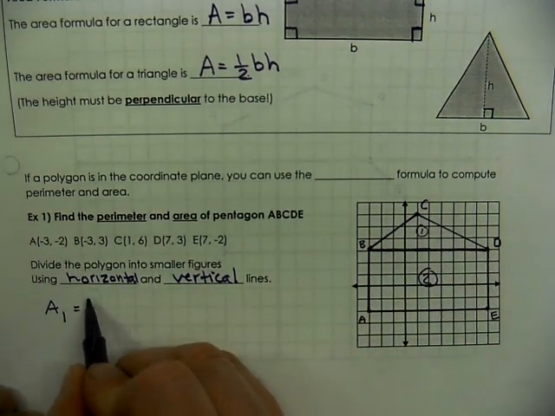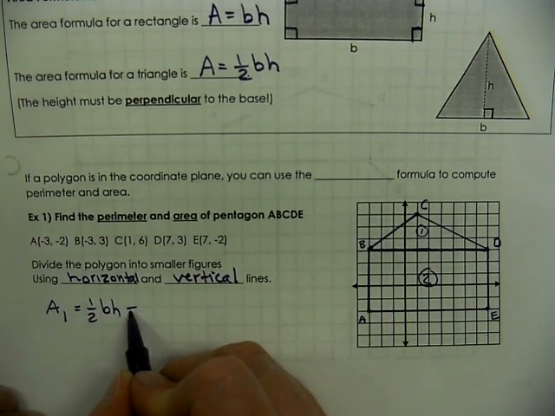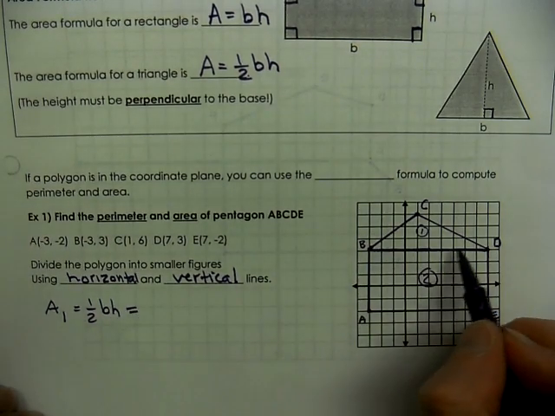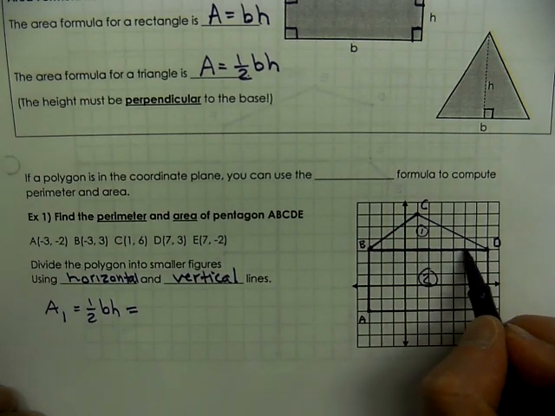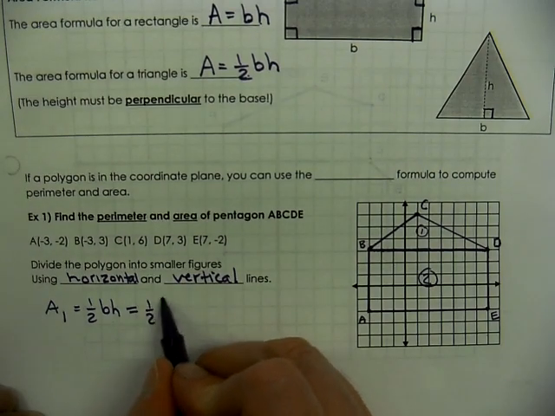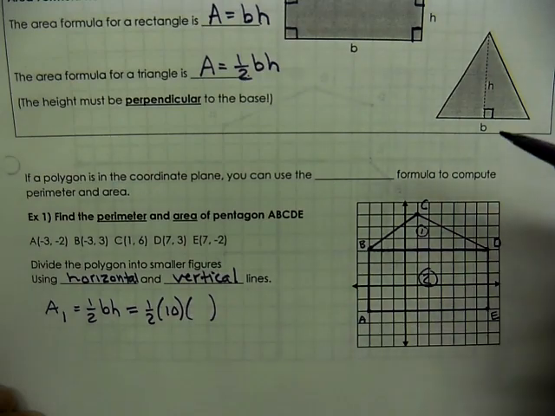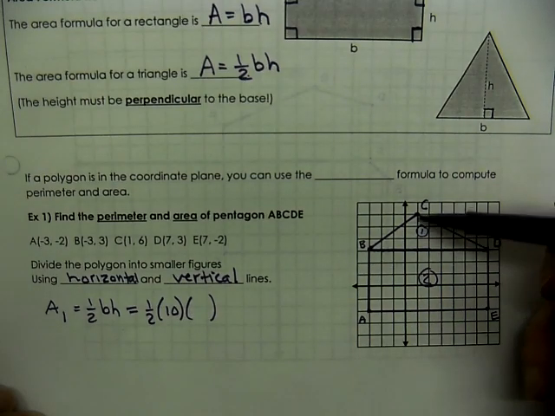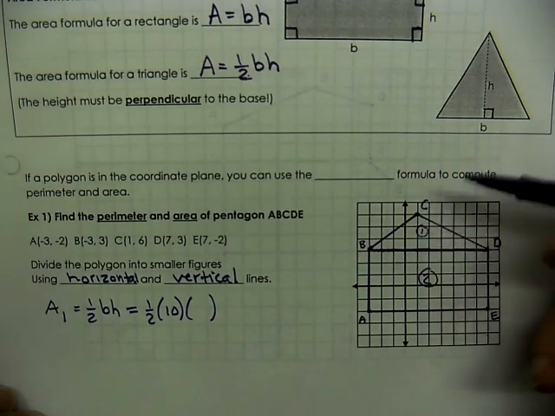We know that's going to be 1/2 times the base times the height. The base is a horizontal line, so we can just count that: 1, 2, 3, 4, 5, 6, 7, 8, 9, 10. So 1/2 times the base of 10 times the height. And the height has to be perpendicular to the base, so let's go to the top vertex on your triangle. This is your height of 1, 2, 3.